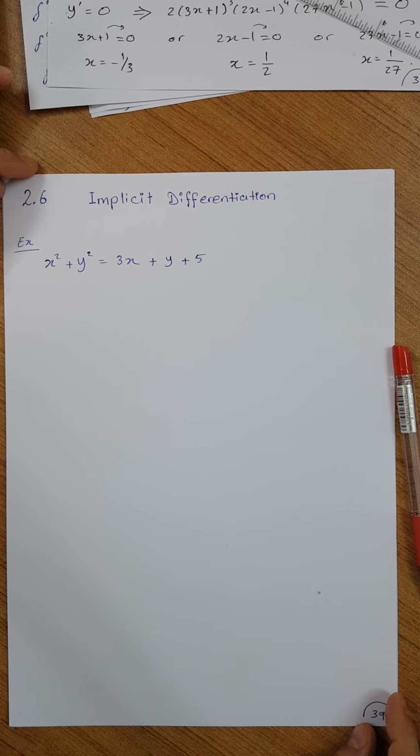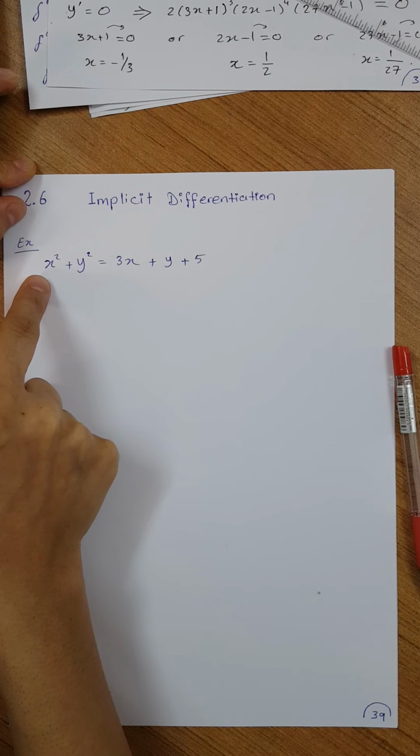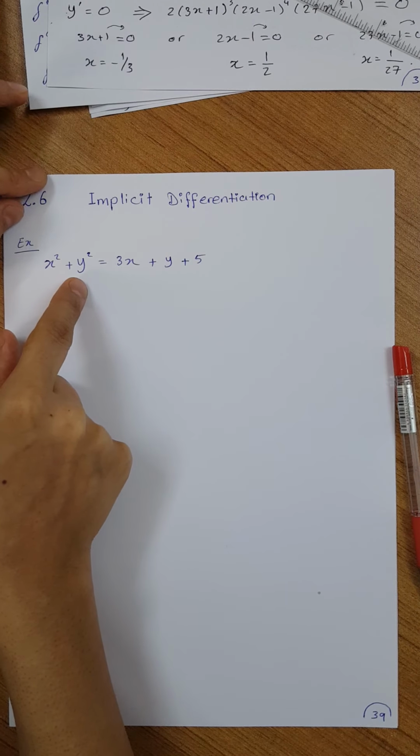Implicit differentiation is the same thing as the differentiation that we have studied previously in sections 5, 4, 3, 2, 1. So it's easy. You just need to concentrate a little bit more. Instead of only differentiating x here, we also have got to differentiate y.